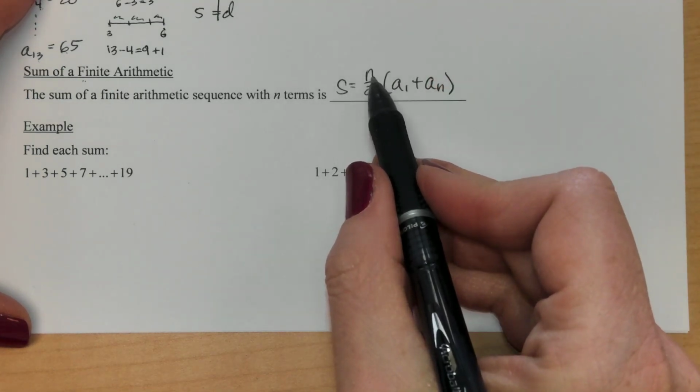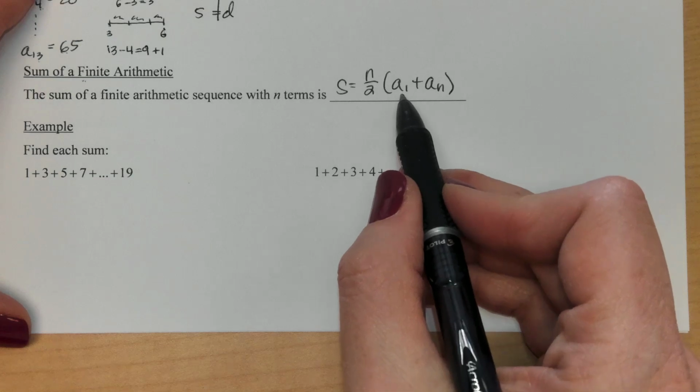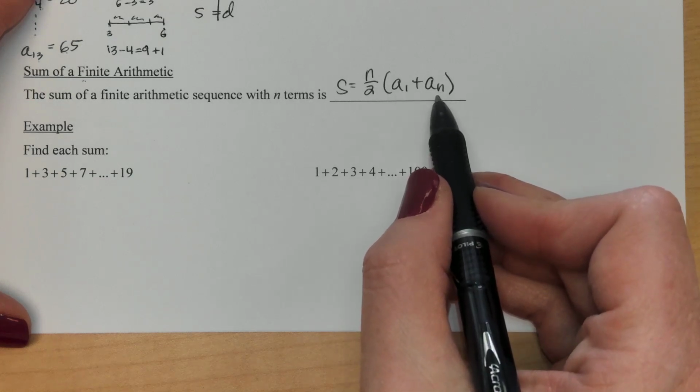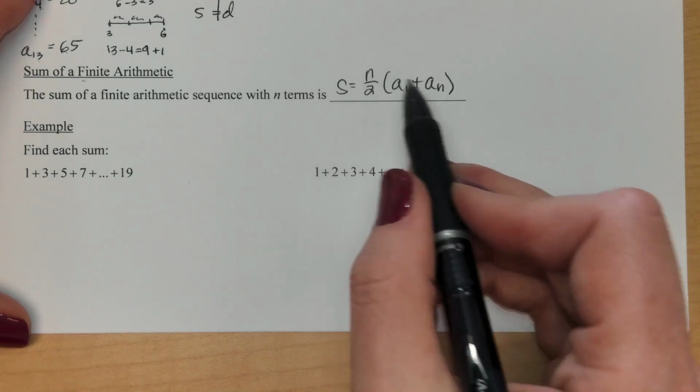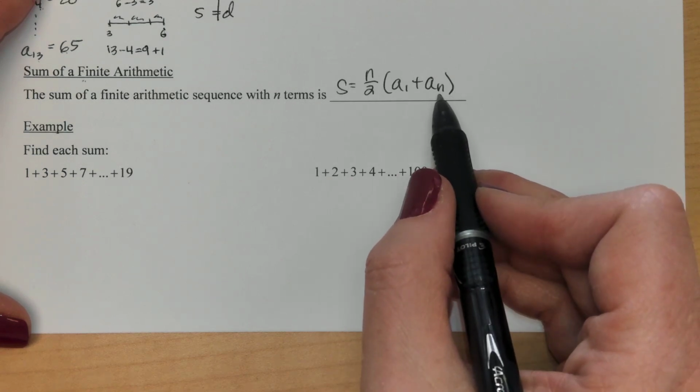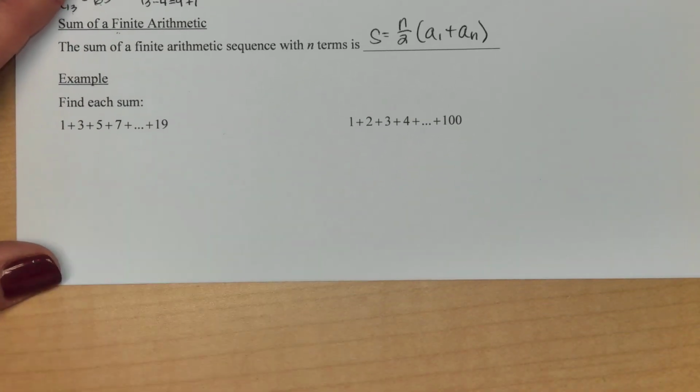N stands for the number of terms you want to add up. A1 is your first term, and AN is your last term. So if you wanted to add up the first 100, then this would be whatever your 100th term is. So we're going to try it just on a couple of examples here.